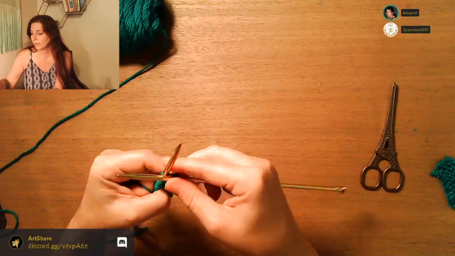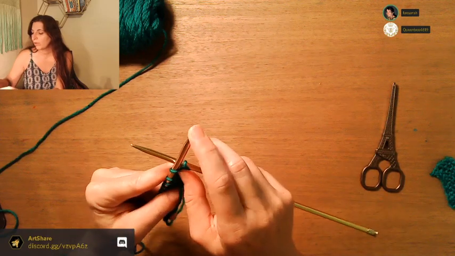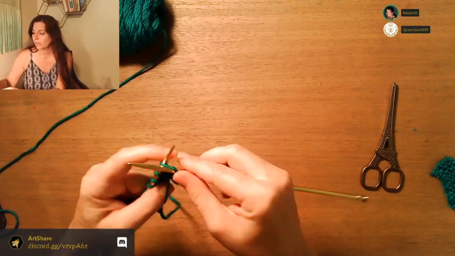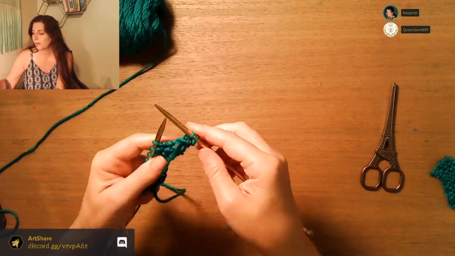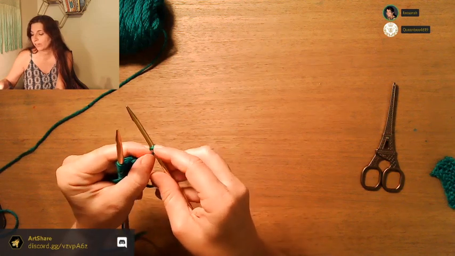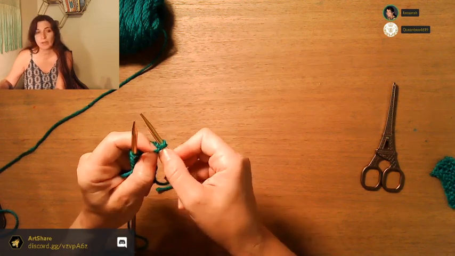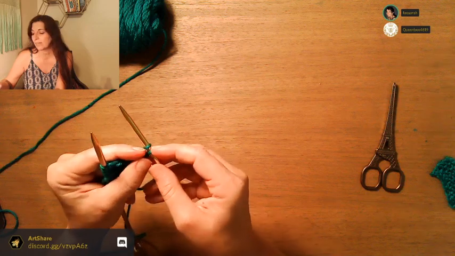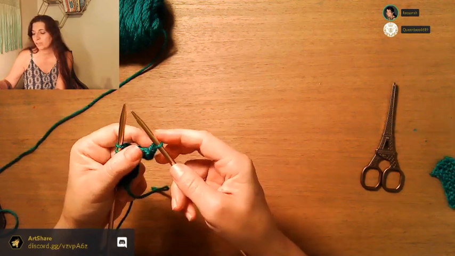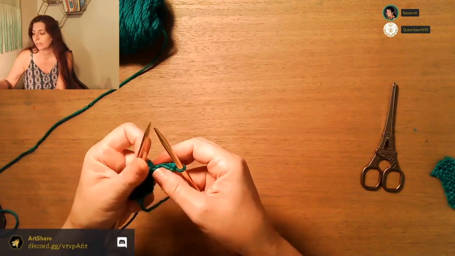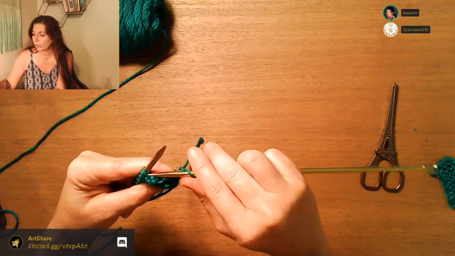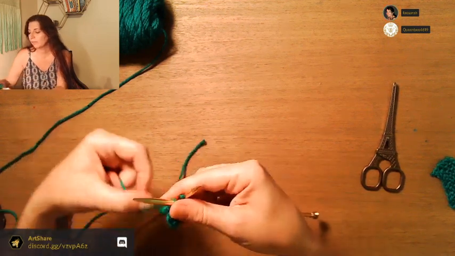All right, so I'm going to go ahead and purl 2. I'm going to do that first. All right, so I've got 2 on there. Now, I like to do this with my fingers because I feel like I have more control over it, but you actually lift up the one on the right over the one on the left and then drop it off so that the one on the left is the only one still left on there. All right, and then you purl 1 more. So it gives you 2 again.